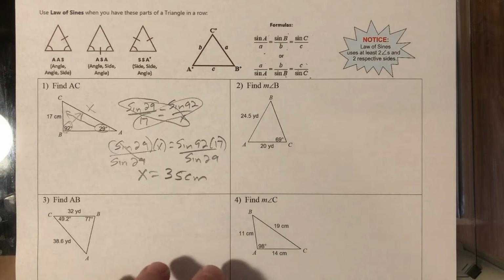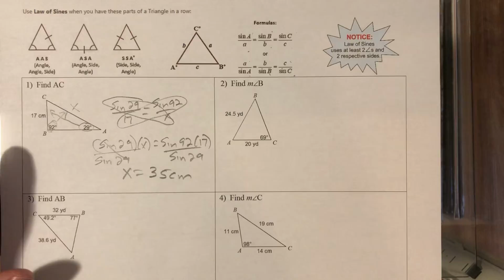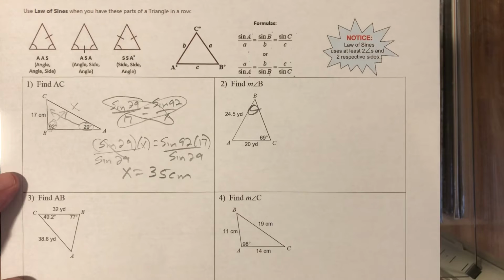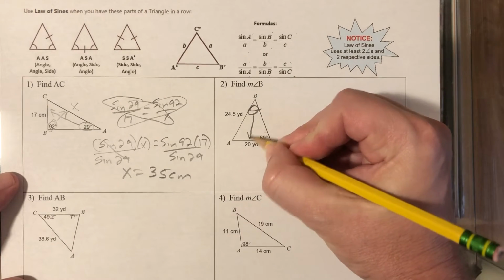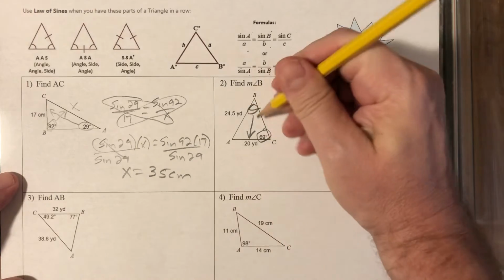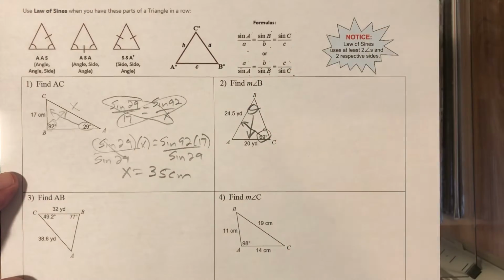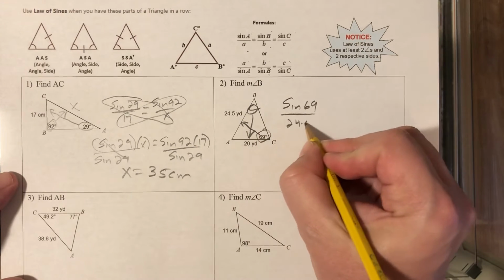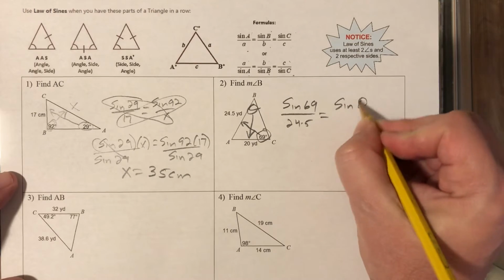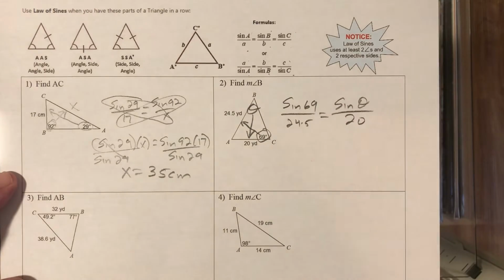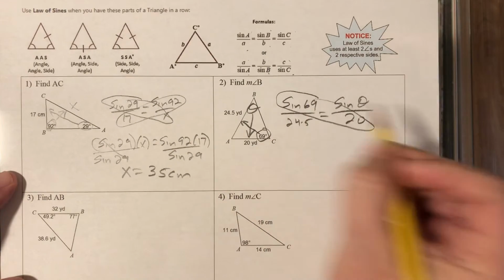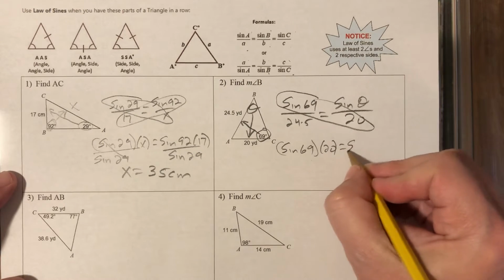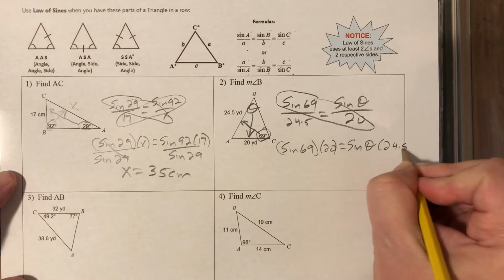All right, now let's look at one where you're trying to find an angle. So I'm trying to find the measure of angle B. So I'm going to put a theta here for angle B. And so I'm given this angle, and I know the length of the side opposite of that angle, and I've been given this angle, and I know the length of the side opposite that one, okay? So again, I can say sine of 69 over 24.5 equals sine of theta, I don't know what that is, over 20. All right, so again, I'm going to cross multiply. Sine of 69 times 20 equals sine theta times 24.5.